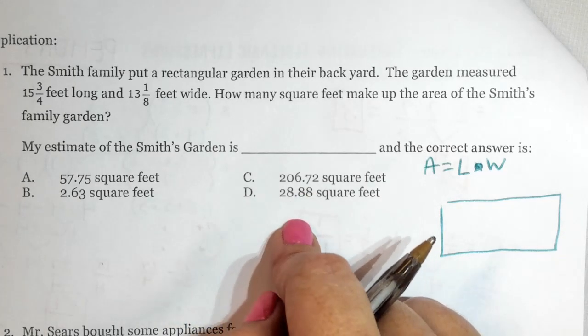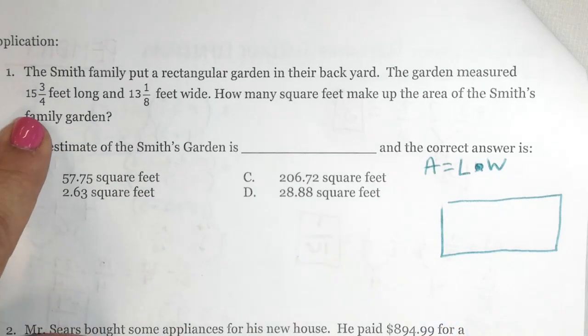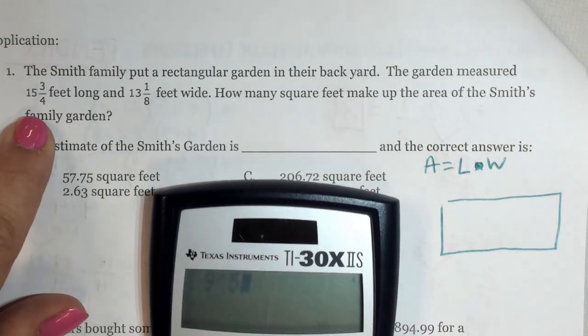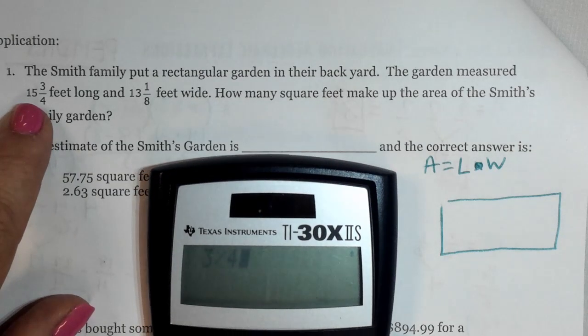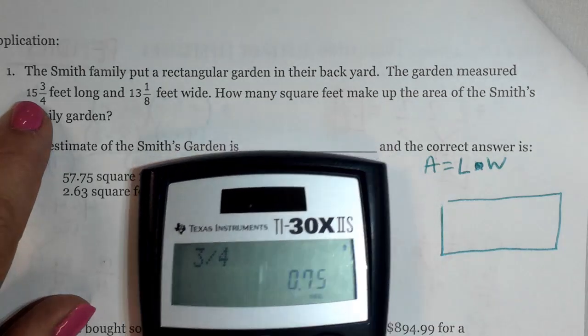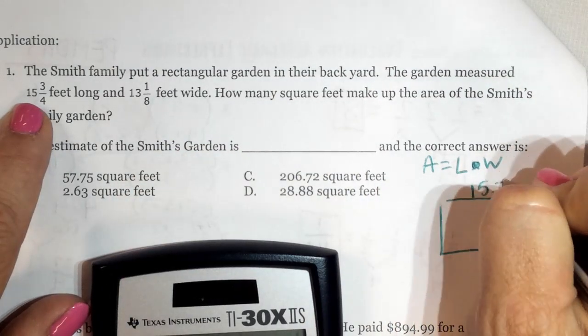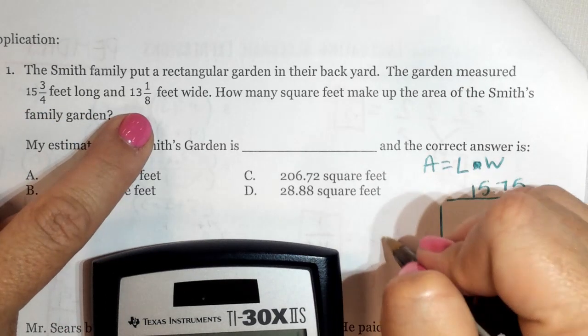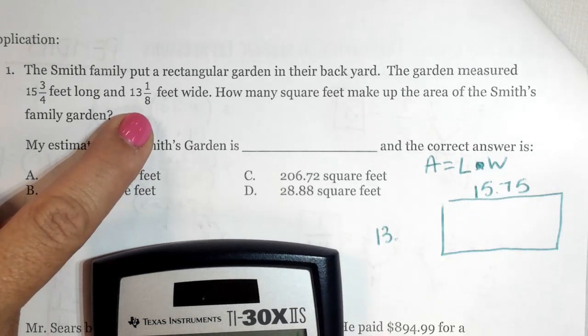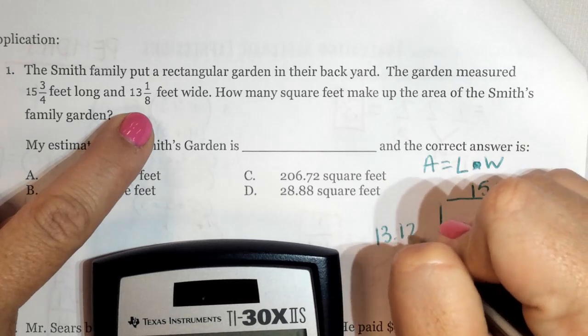So let's do decimals. So knowing that, how do I turn fractions into decimals? So we're going to divide them. So top number divided by bottom number will tell you what decimal place is. So that gives me 0.75. So this is 15.75. Does that make sense? So what does 1/8 become? 13 and 1/8 becomes what? Top number divided by bottom. Somebody do it. 0.125.